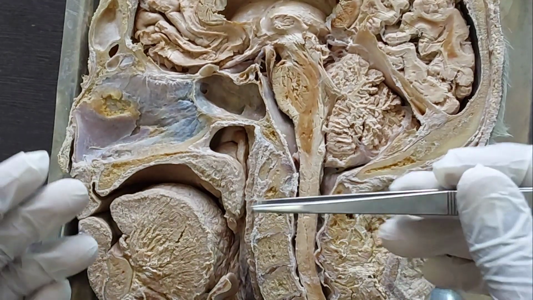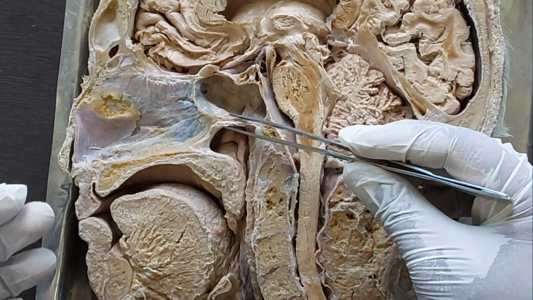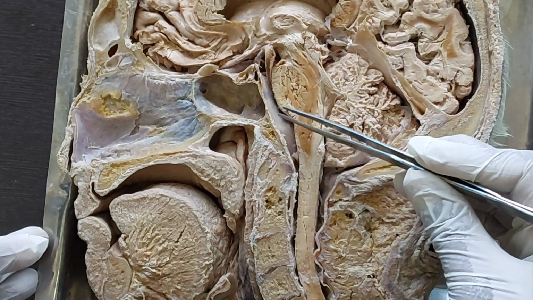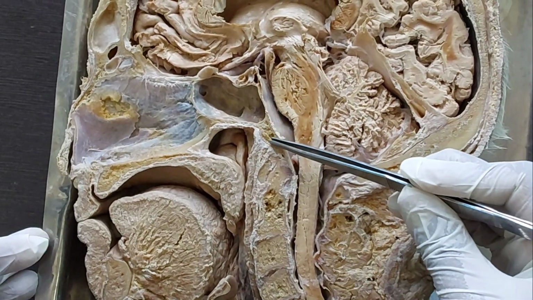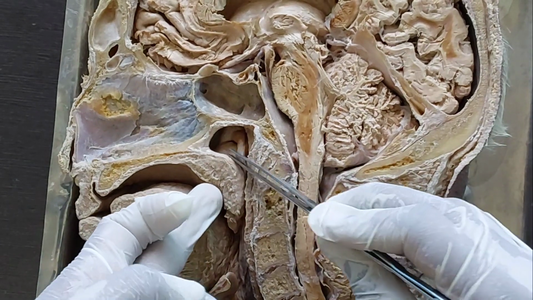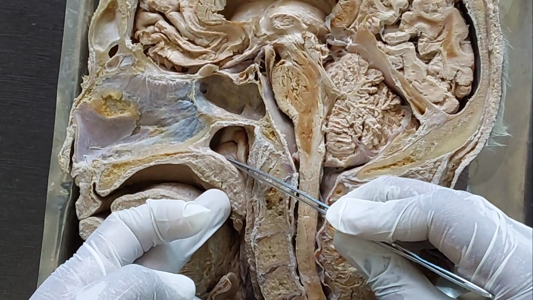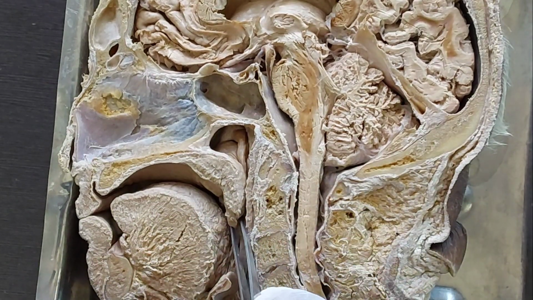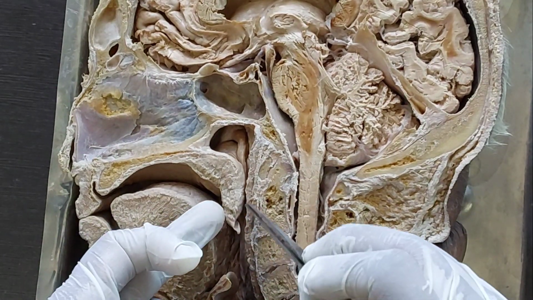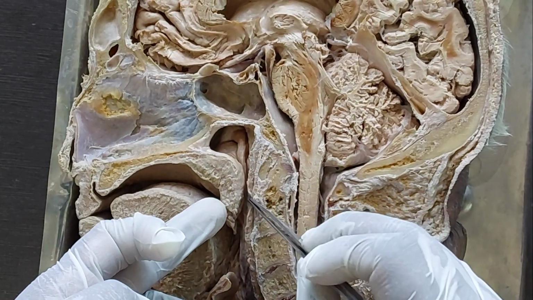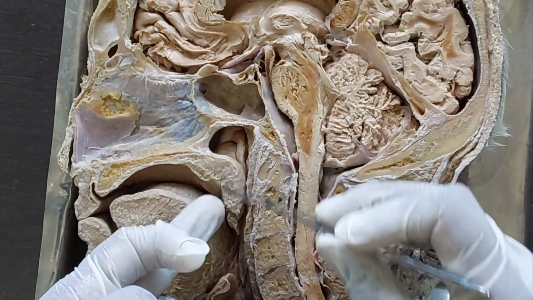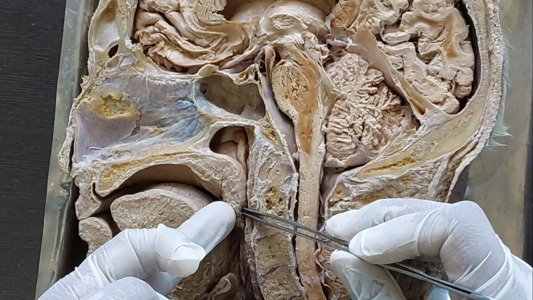What are the boundaries of nasopharynx? The roof of the nasopharynx is formed by the sphenoid and basal part of occipital bone. So this is the floor, and the floor is formed by the soft palate and pharyngeal isthmus. That means the soft palate, that is the uvula, and the posterior wall of the pharynx. This particular junction is known as the pharyngeal isthmus. So the floor is formed by the soft palate and the pharyngeal isthmus.